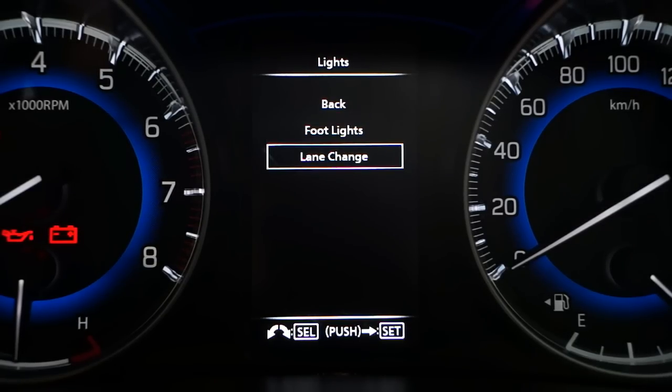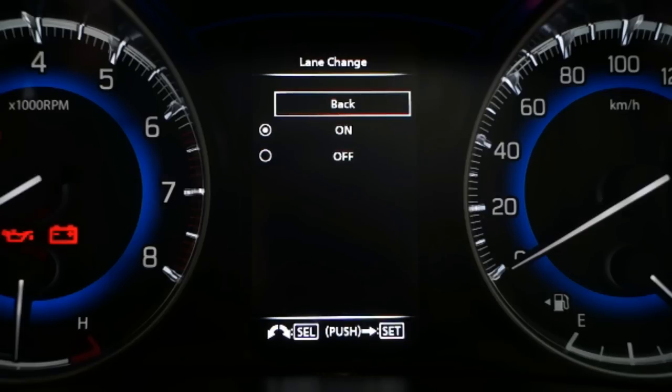So next is lane change. This feature basically provides a facility while changing lanes. Whenever we are changing lanes, we have to turn the indicator on, then after changing we have to turn it off. In this feature we don't need to turn the indicator on and then off. We can simply push the lever part way and the lever will come back to its original position and the indicator will blink 3 times. In that time we can simply change the lane.